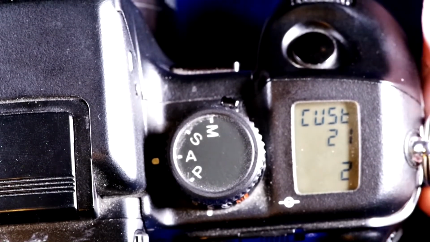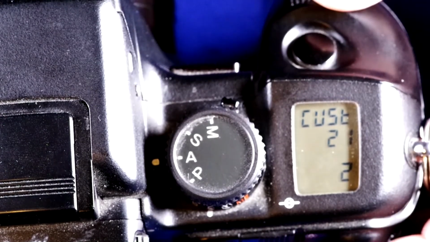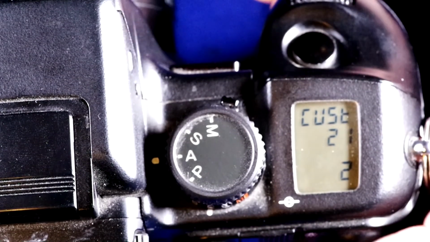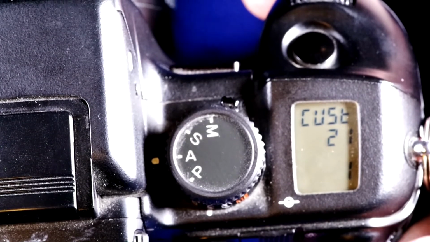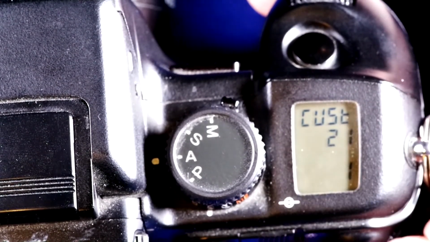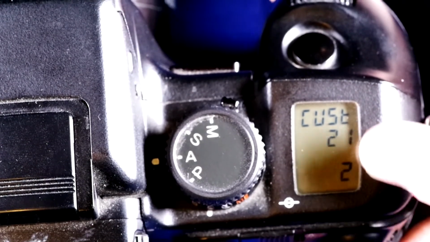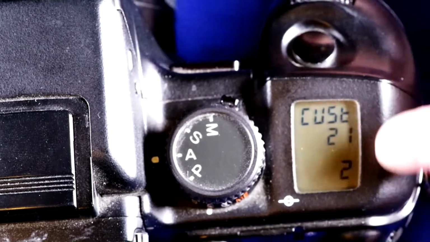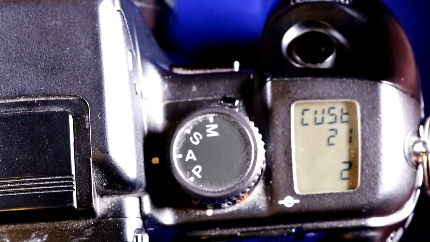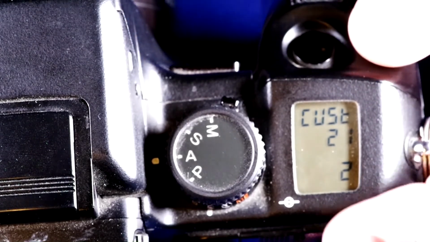And the last one, custom function 21, is your exposure compensation display. And with 1, you have no display, meaning that the LCD here will not indicate whether or not you have exposure compensation. But with 2, it will indicate whether or not you have exposure compensation on the LCD on top of the camera. I like having it on top of the camera so I know what's going on. Just a matter of personal preference on that one.